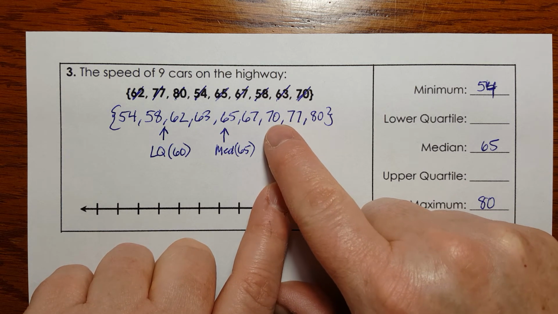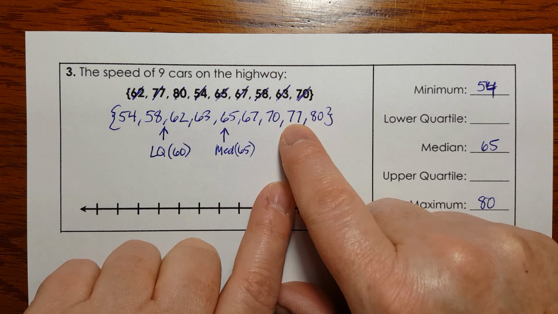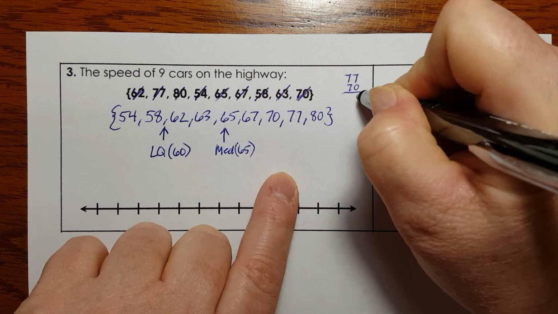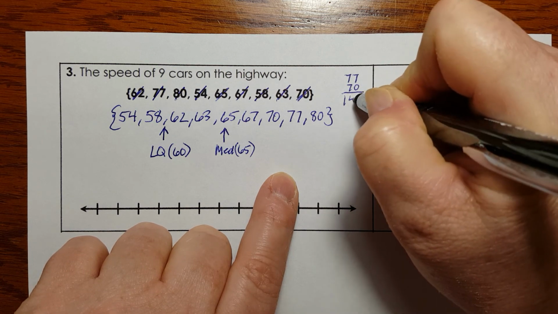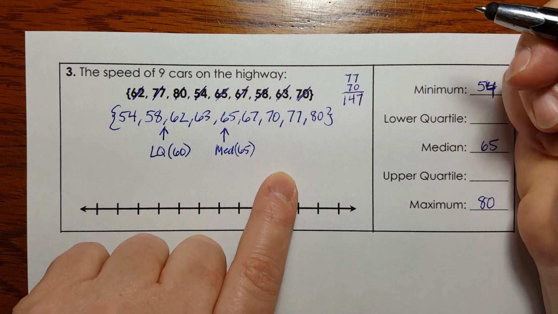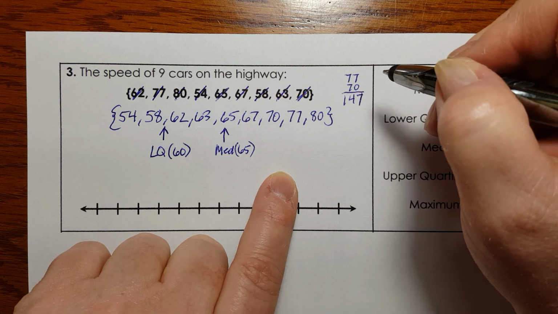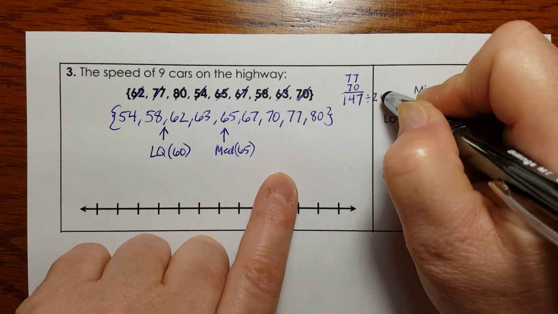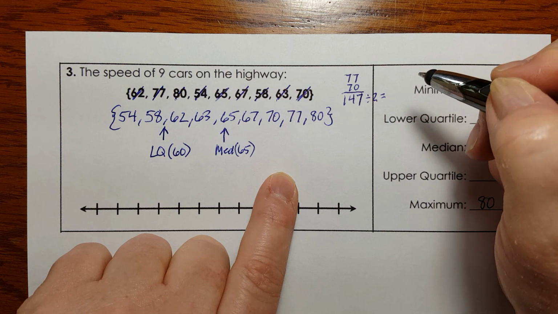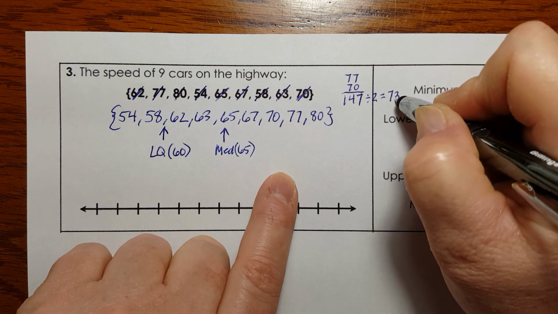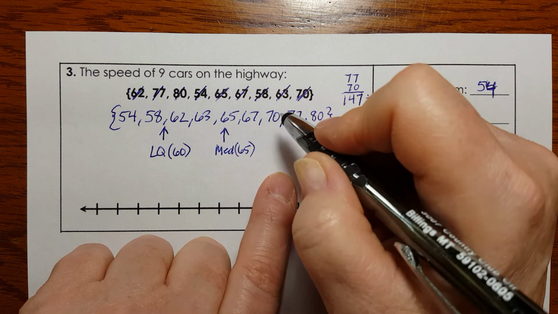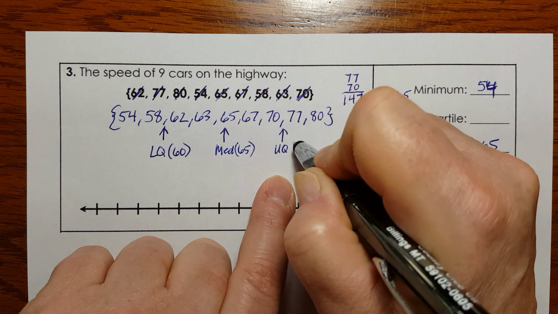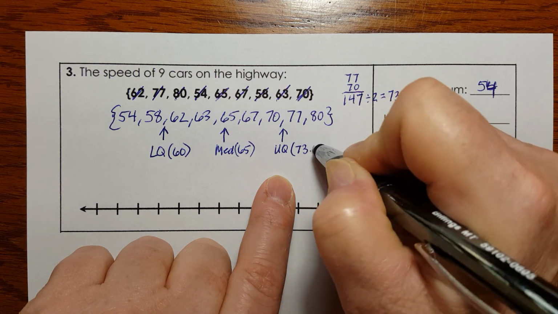So what we can do is just find the average of 70 and 77. We can add 77 and 70, and we get 147. Then we can divide that by 2, and we get 73.5. So our upper quartile is 73.5.